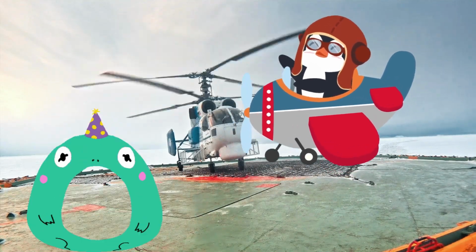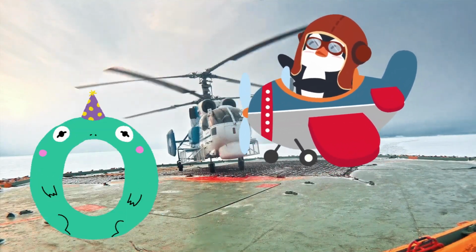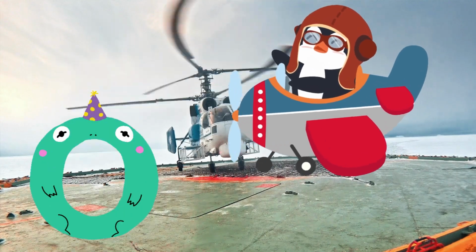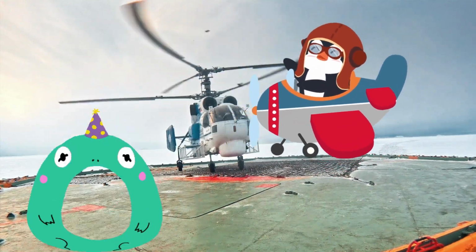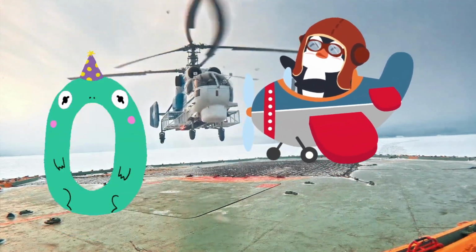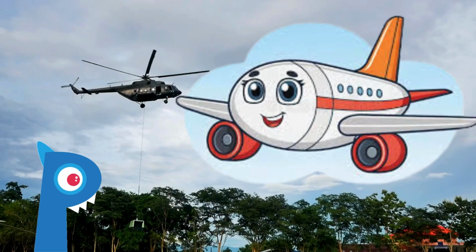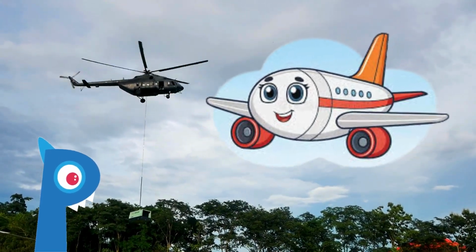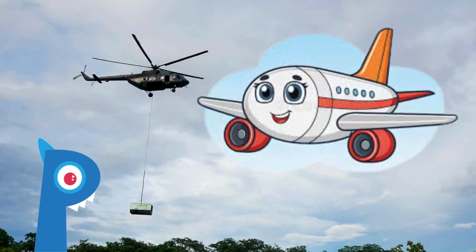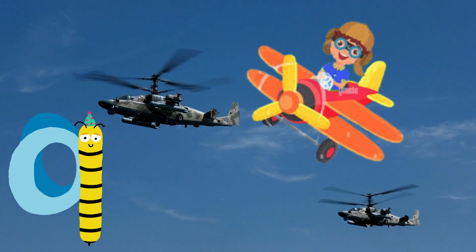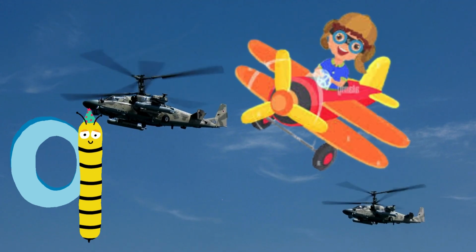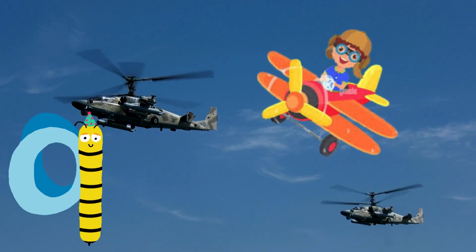O is for observation. Observe. Watching the world with a calm reserve. P is for passenger plane. Carrying people, time, and event. Q is for quadcopter. Quad. Flying with speed, it's a bit of a prod.